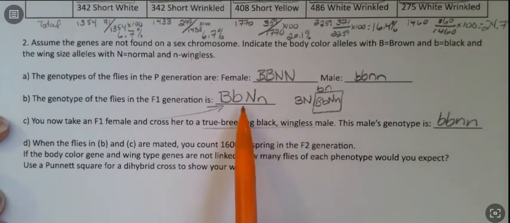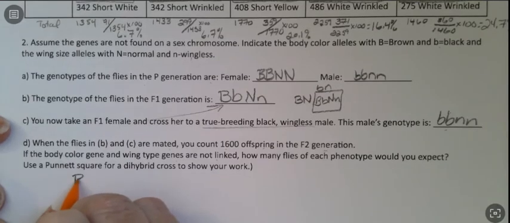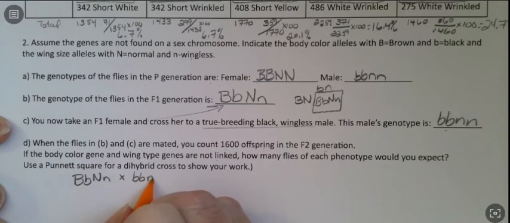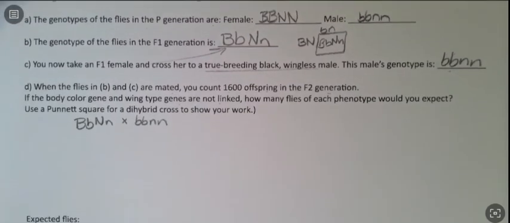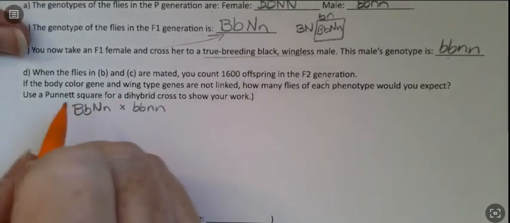Okay, so I'm now going to cross this and this. When the flies are mated, you count offspring of 1,600 offspring in the F2 generation. If the body color and wing type genes are not linked, how many flies of each phenotype would you expect? Okay, that means that we're going to just do a regular old cross. So if I were crossing these two individuals, I'm just going to slide up a little so you can see. Okay, if I were crossing these two individuals, I can look here in my gametes.